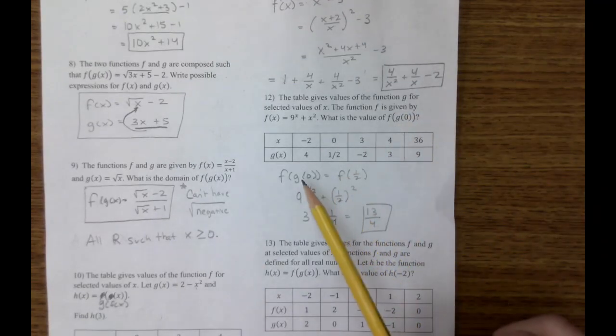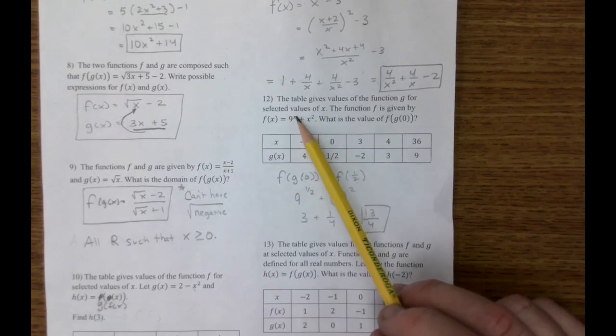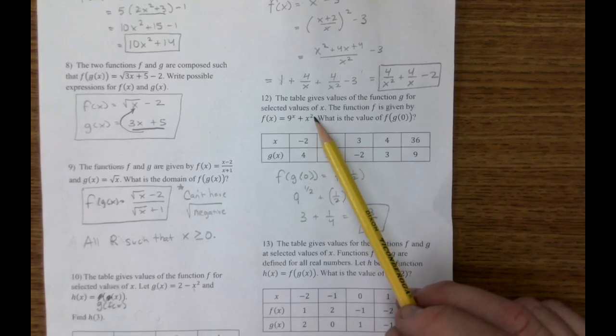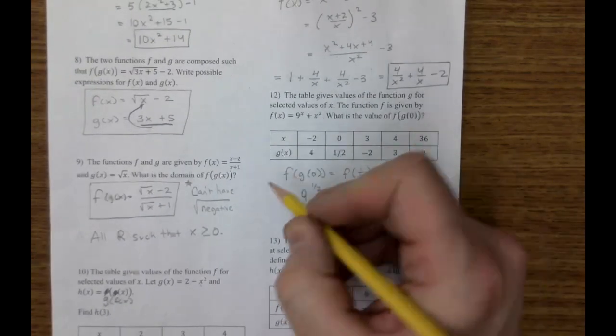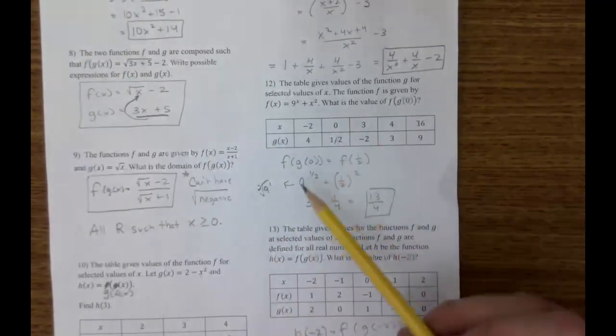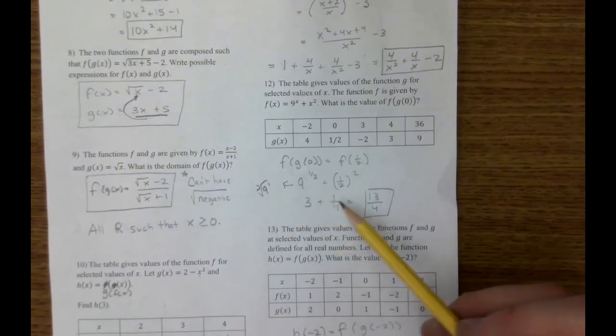On number 12, we do g of 0, which is 1/2. Now we have 9 to the 1/2. This means the second root of 9 to the first power. 9 to the first power is 9. The second root of that is 3. Add the fractions we have here.